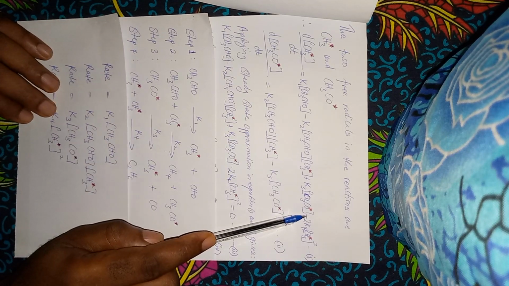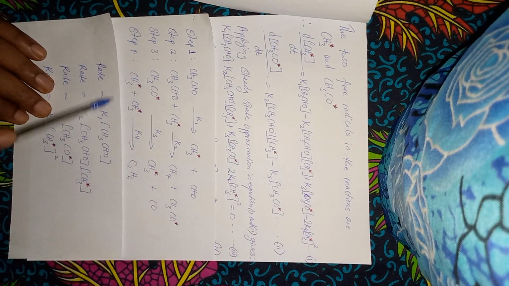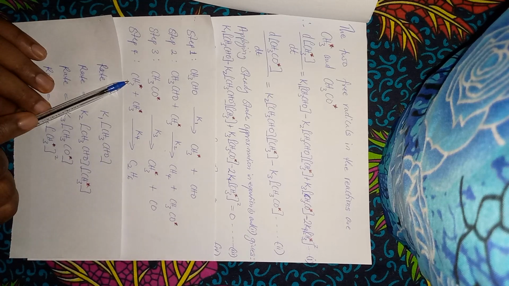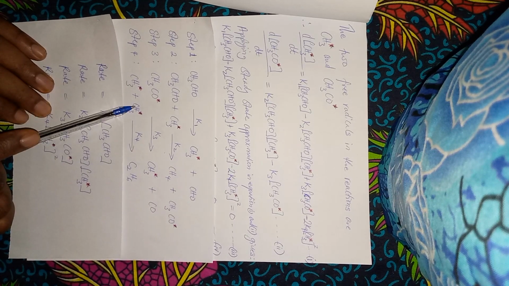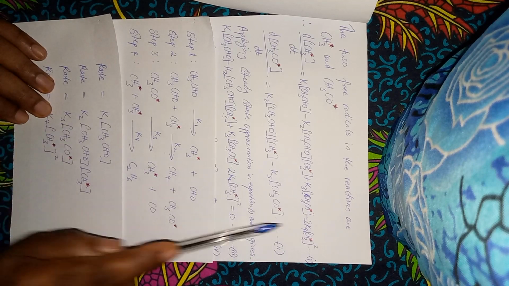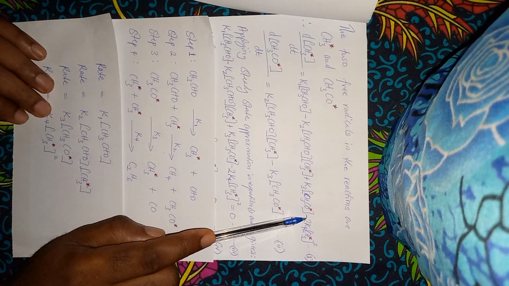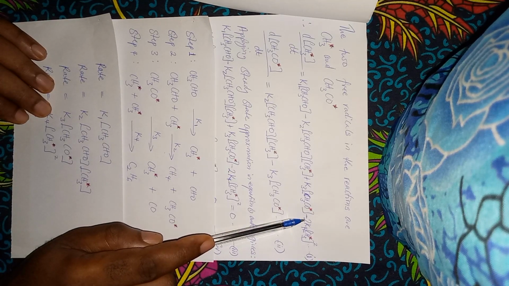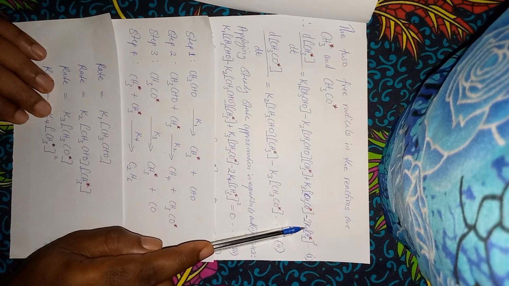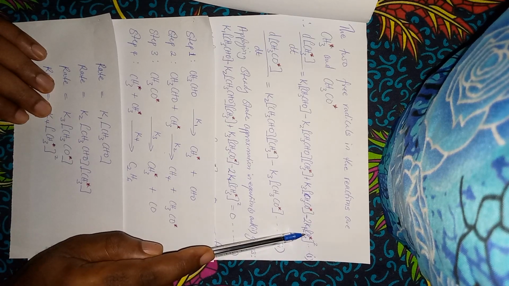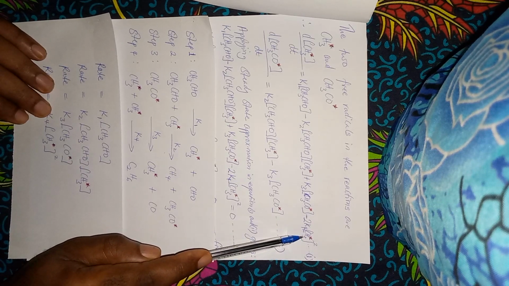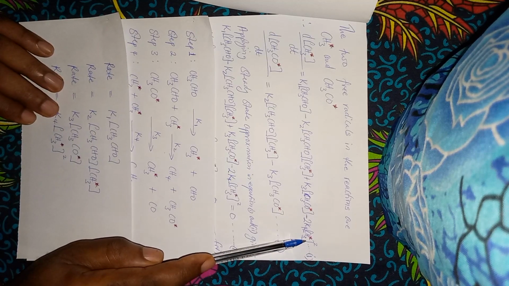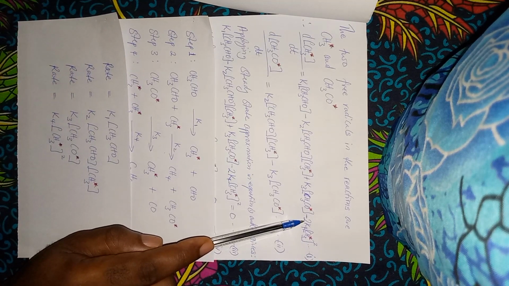Then minus, you go through step 4, it is present as a reactant. So being present as a reactant, that's why we have the minus sign. Then we have 2, then K4 in bracket free radical CH3 raised to the power of 2. Then how do you have this 2?